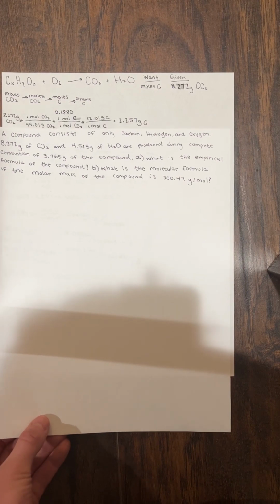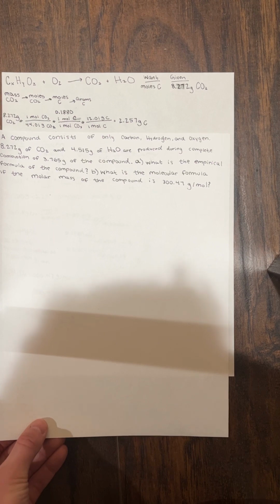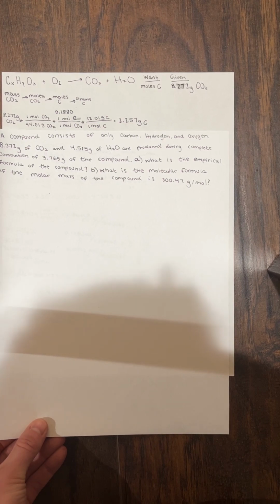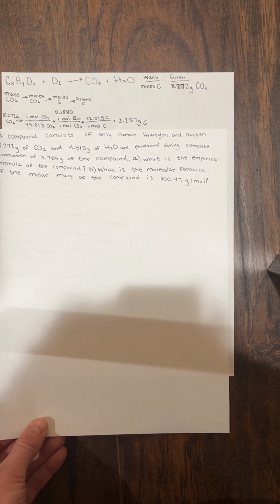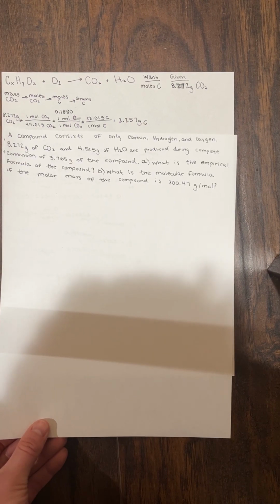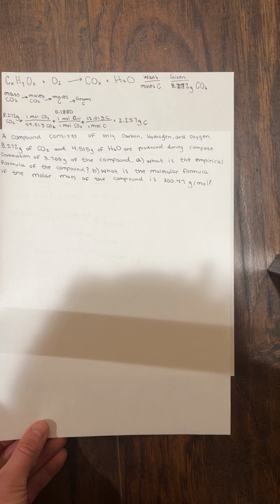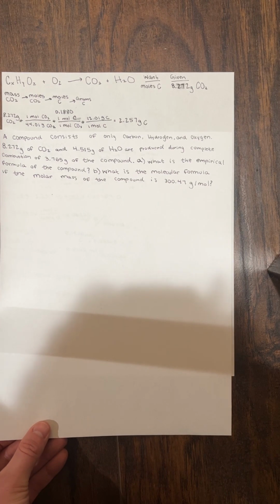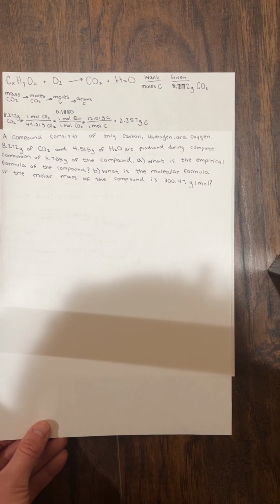So to set that up, we have 8.272 grams of carbon dioxide, and then we're going to use our molecular weight, apologies. So we have 44.01 grams of carbon dioxide per mole of carbon dioxide, and then we're going to use our molar ratio of carbon to carbon dioxide to find the number of moles, which I like to label above, like you see, so I can both find the number of moles and the grams of the element of the compound I'm looking for.